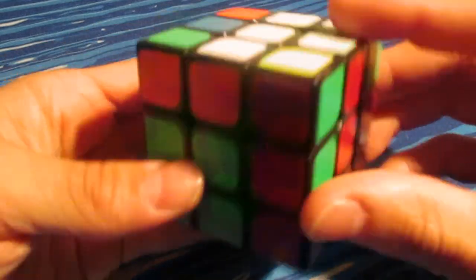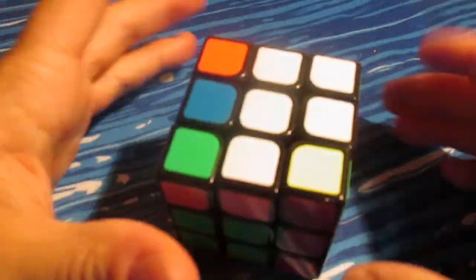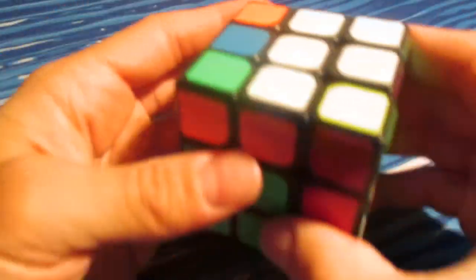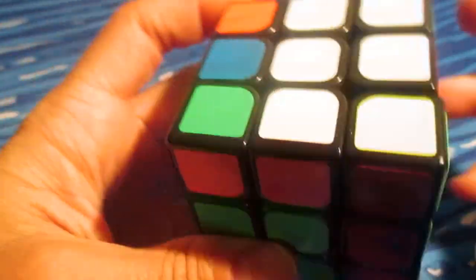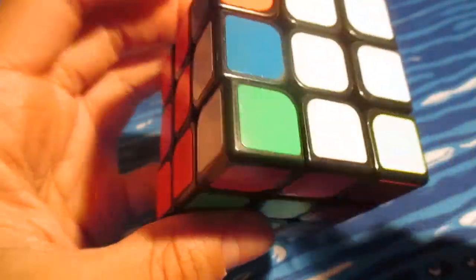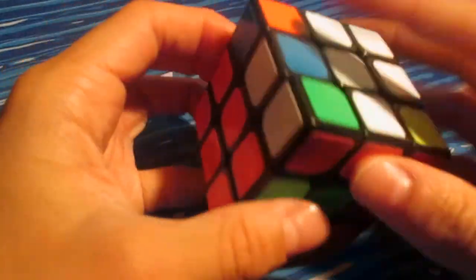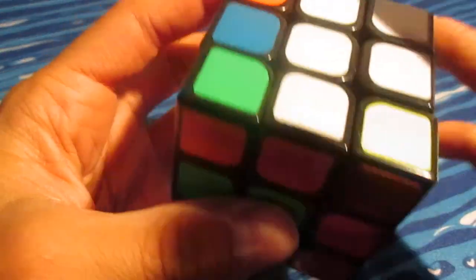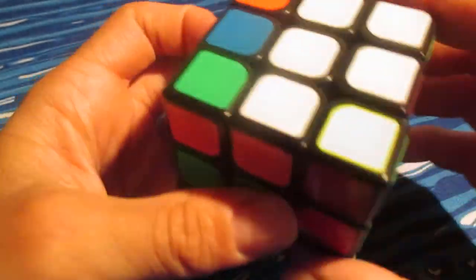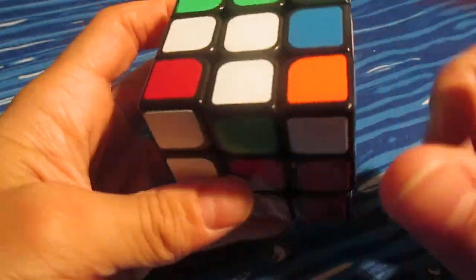For cases like this, this is one of the easiest ZBLS cases you can have, as you basically look for where the misoriented edges are, and depending on that, you get your edge in the opposite place from where it is. In this case, if I do that, it would be stupid, as I'll have this case.